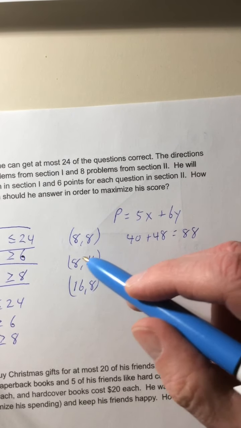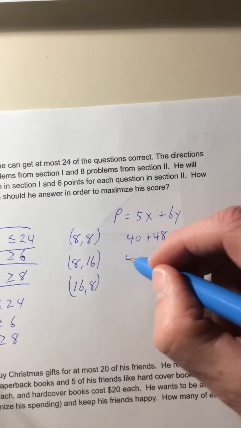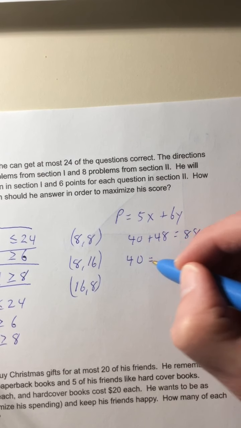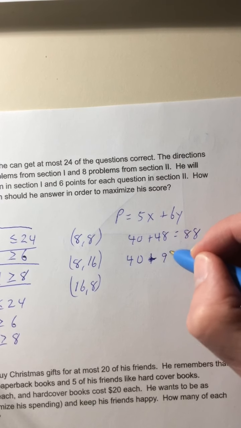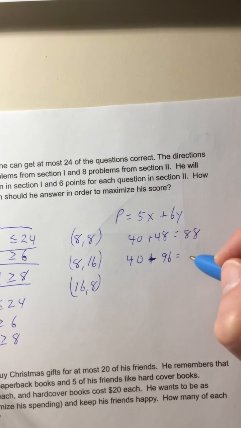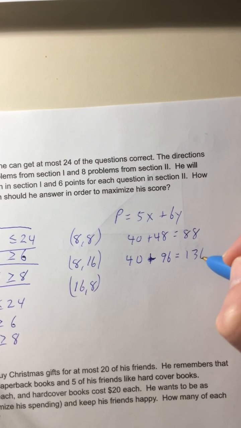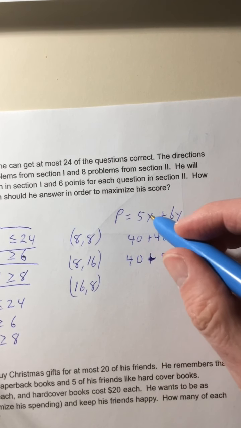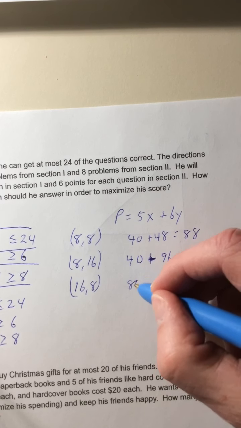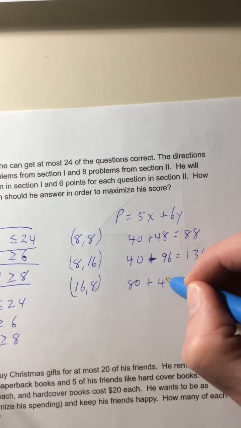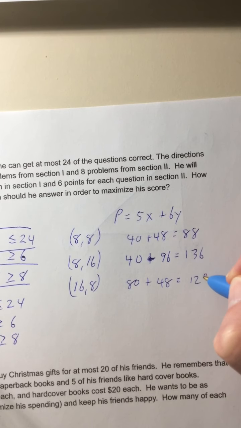And we do (8, 16). So 5 times 8 is 40. 16 times 6 is 96, plus 40 makes 136. And then we plug (16, 8) into here. So 16 times 5 is 80. Plus 48 is 128.